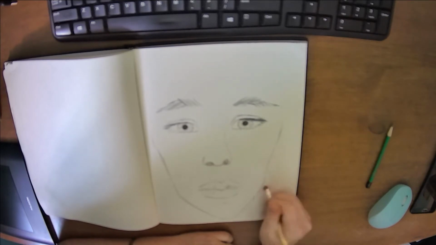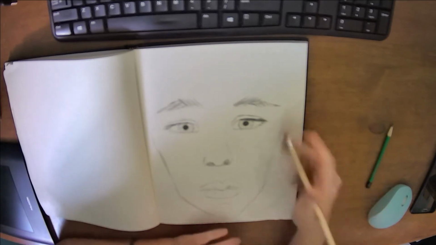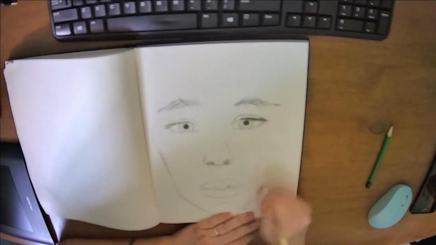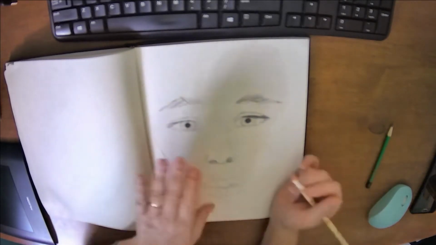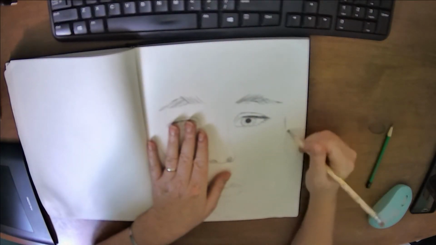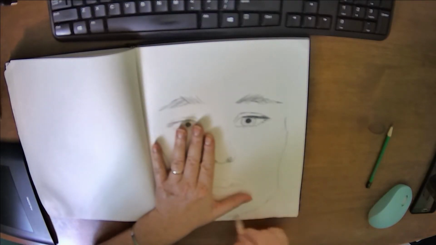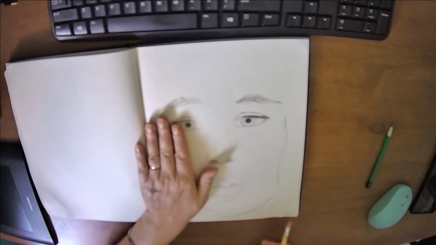And you know, however you change this line is really going to change how your person looks. So I'm going to erase right now and show you. If my person has a much more square face, that's really going to change how they look.